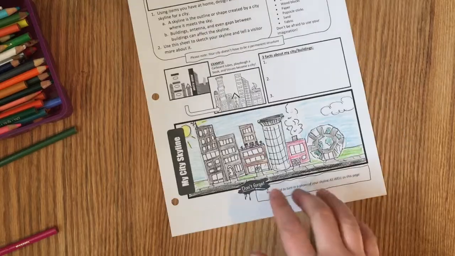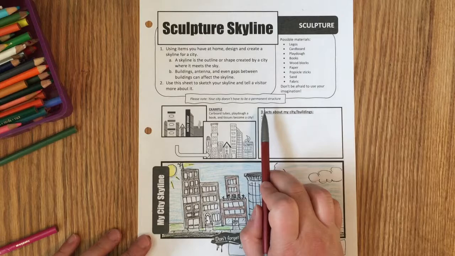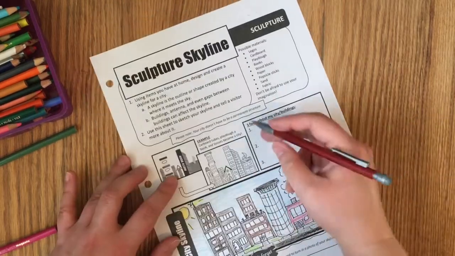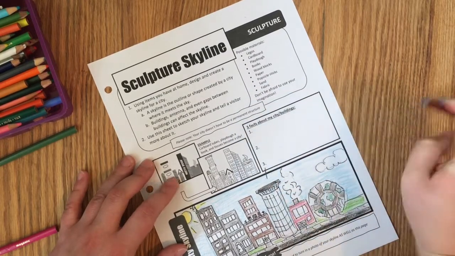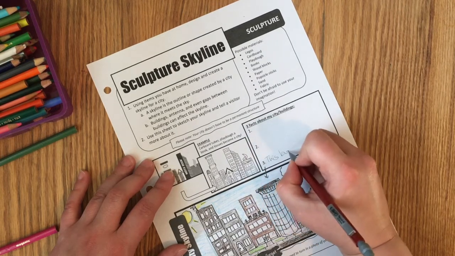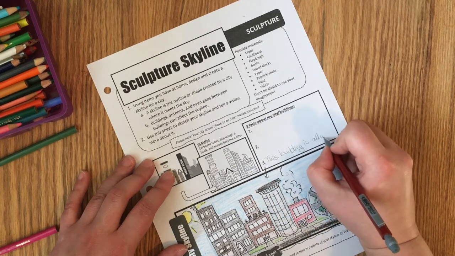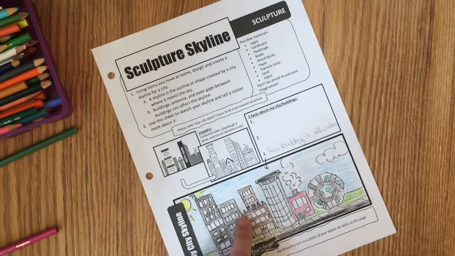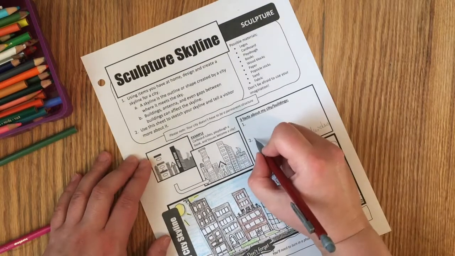All right, so now that I have it colored, I need to finish the sheet. So that's right here. I need to write 3 facts about my city or the buildings. So one fact is that this tall one right here, this building is all windows. It's like one of those buildings where everything's super reflective, whereas these ones you can see they have walls in between.